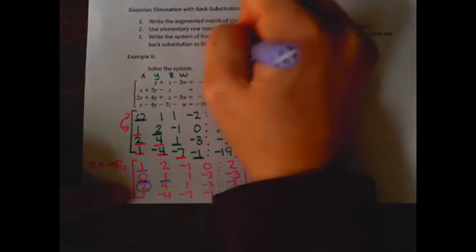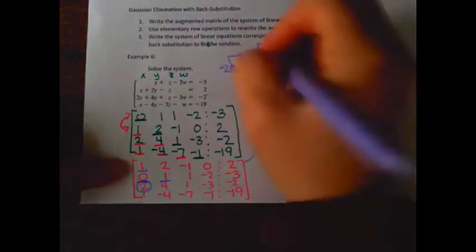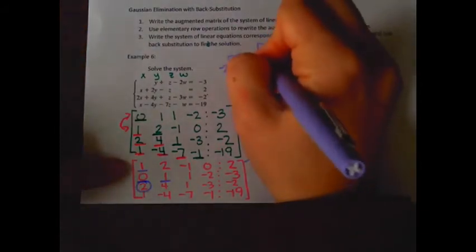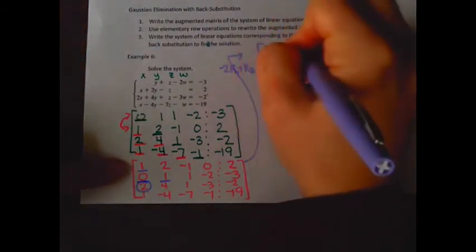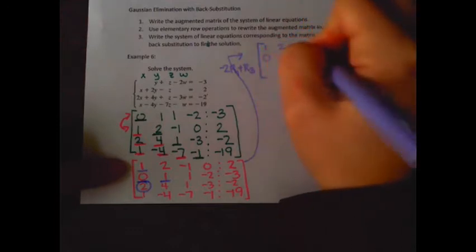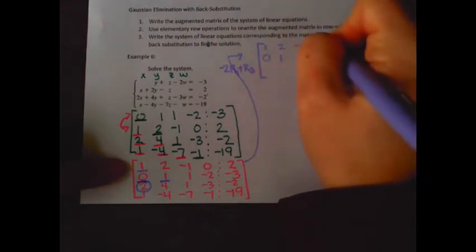All right, so let's go ahead. For row 3, I'm going to multiply row 1 by -2, and I'm going to add it to row 3. You guys okay with that? All right, so I'm going to rewrite the first one and the second one. 1, 0, 2, 1, -1, 1, 0, -2, 2, -3.